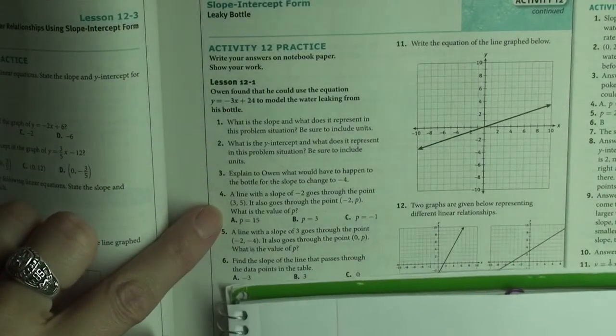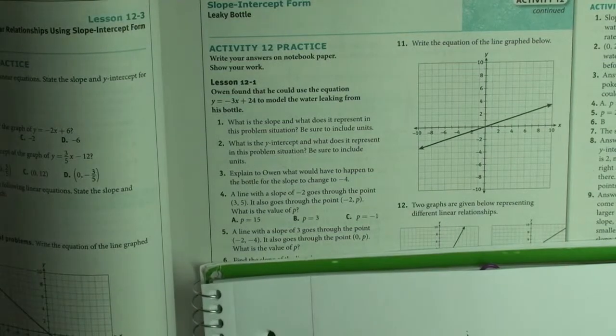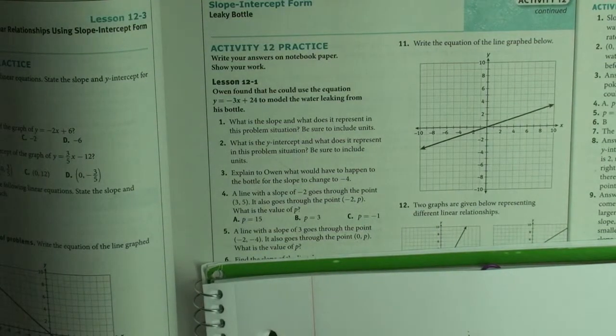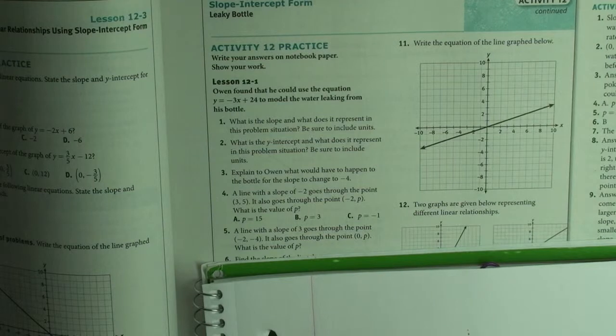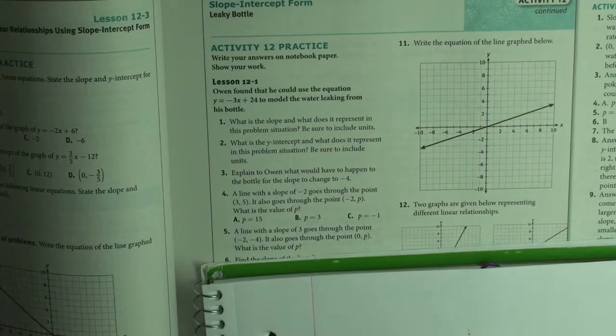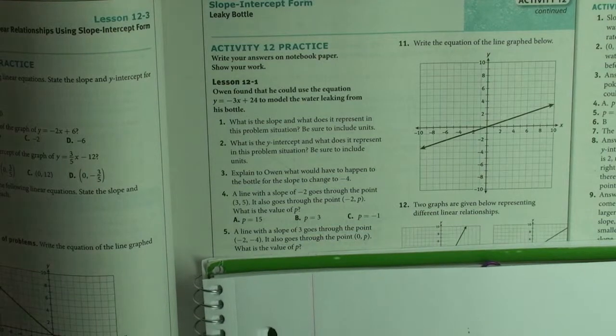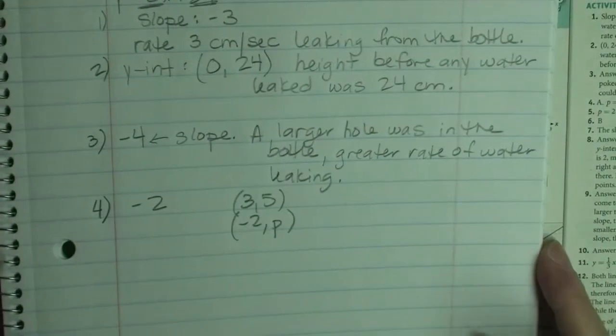A line with a slope of negative 2. Okay, so it looks like we're moving on. This is not the word problem anymore. A line with a slope of negative 2 goes through the point (3, 5). It also goes through the point (negative 2, p). What is the value of p? Okay, so we have a multiple choice. Let's cover up those choices and work the problem first.